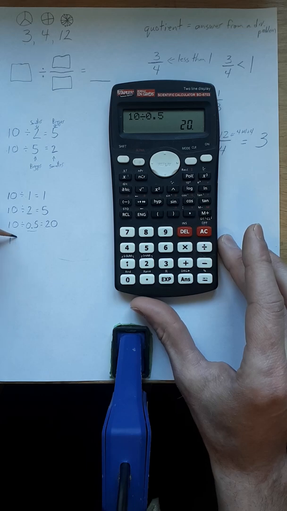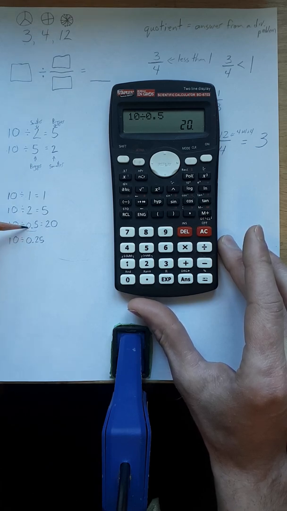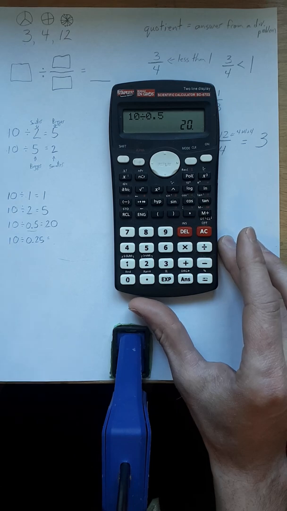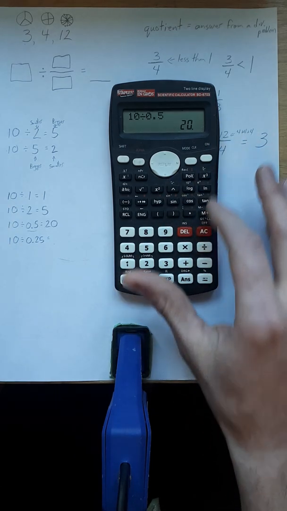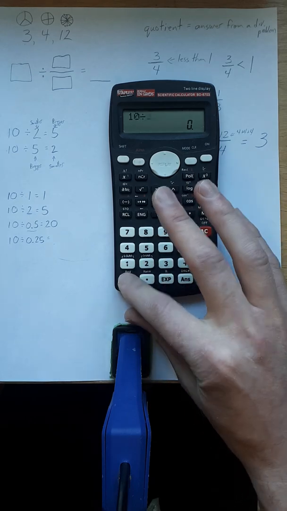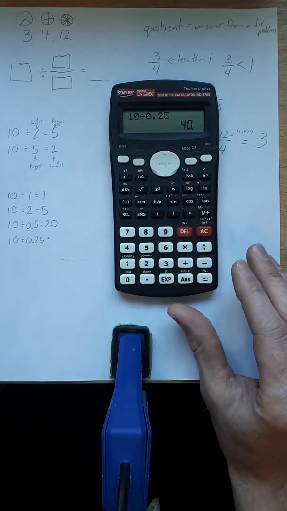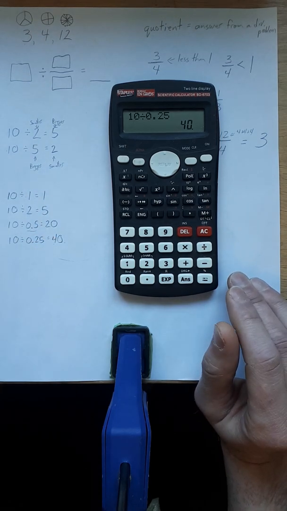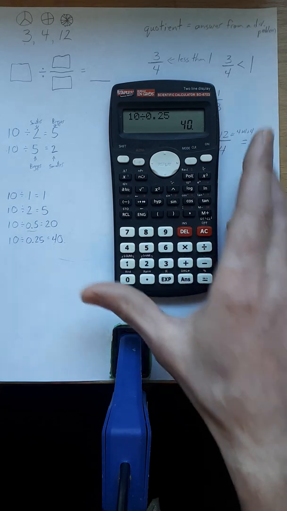Okay, let's try this again. What if we do 10 divided by 0.25? Now, 0.25 is even smaller than 0.5. So what's going to happen with our answer, with our quotient? Let's see. 40. Wow, okay, it gets even bigger. So I'm going to leave it there.